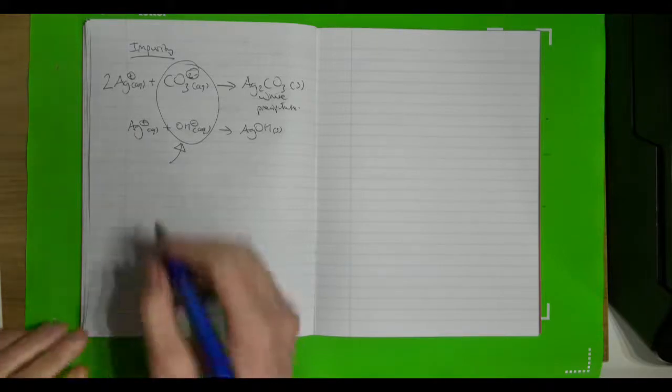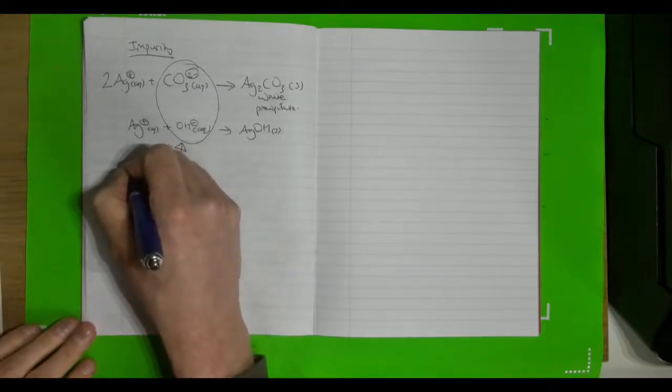And that something we use is nitric acid. So we add dilute nitric acid to get rid of any carbonate or hydroxide impurities. We do that first.